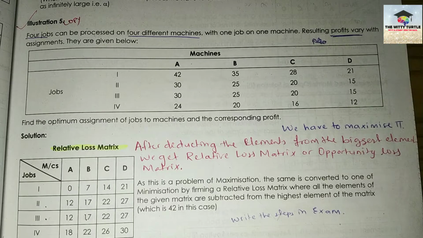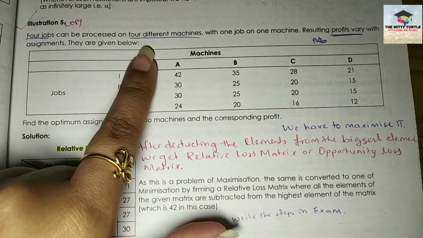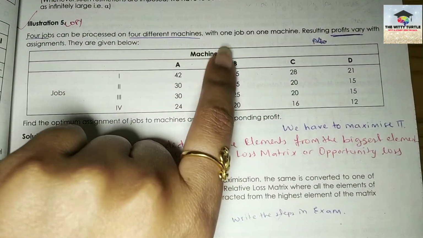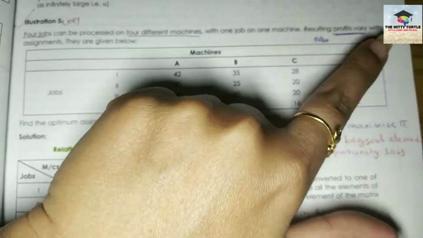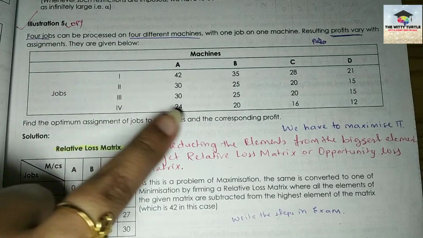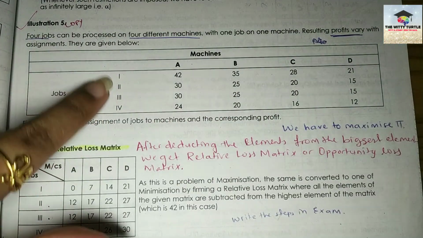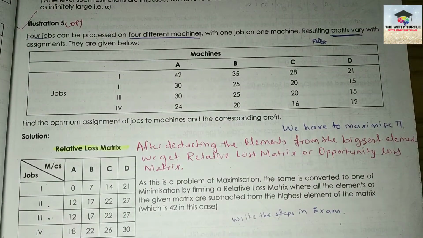And in this particular video, we are going to start with illustration number 5. So the question says 4 jobs can be processed on 4 different machines. Okay, we have 4 jobs and 4 machines with 1 job on 1 machine. Resulting profits vary with assignments. So the profit that comes from these varies with the job allocation. Which job is being done on which machine, according to that the profit varies.